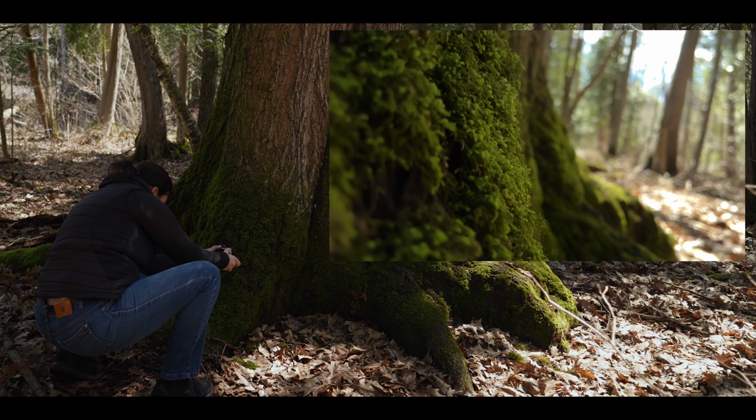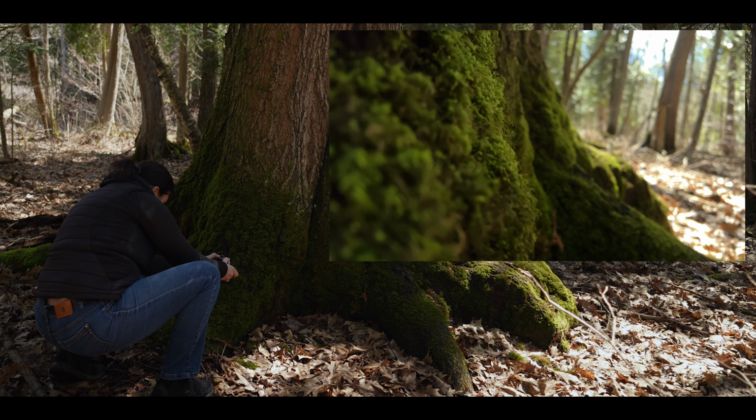The ultra-wide-angle lens is also a macro lens. Get as close as possible to get the fine detail.